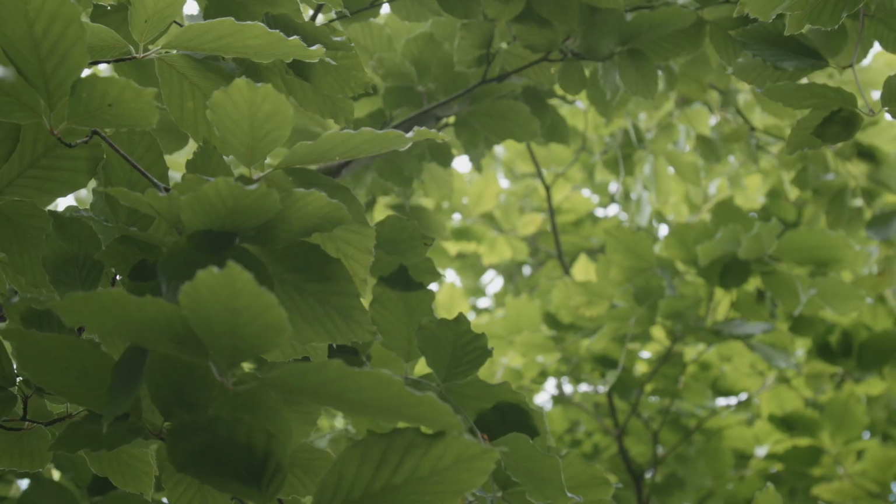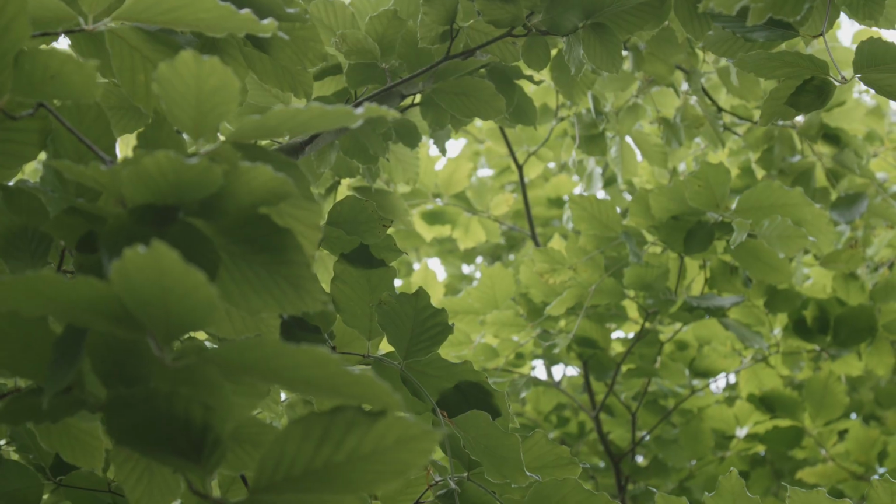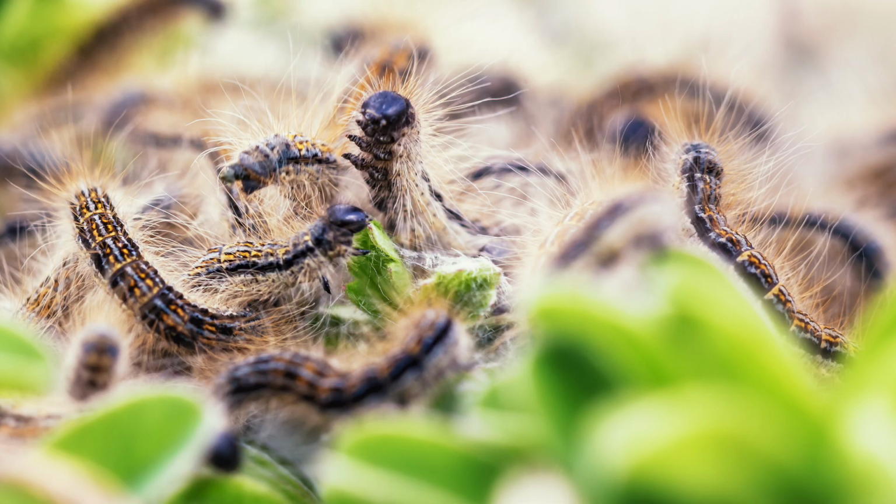Obviously, the nests lower down are where you're going to perhaps get the greatest risk. So we need to be careful as to where we find these. The caterpillars of OPM are most active between May and June, July. And that's when the greatest risk of exposure to the irritating hairs can happen.